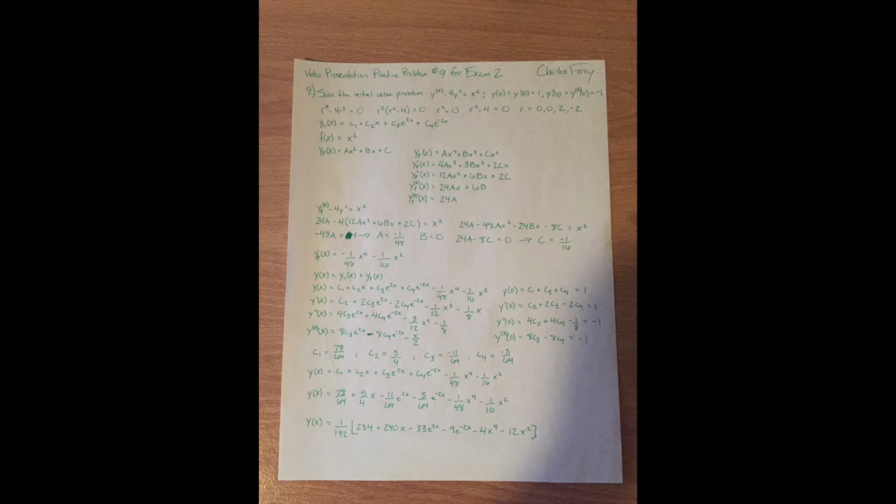Upon solving for these linear equations, we then get c sub 1 is equal to 78 over 64, c sub 2 is equal to 5 over 4, c sub 3 is equal to negative 11 over 64, and c sub 4 is equal to negative 3 over 64. Thus, the general solution is y of x is equal to c1 plus c2 times x plus c3 times e to the power of 2x plus c sub 4 e to the power of negative 2x minus 1 over 48 times x to the power of 4 minus 1 over 16 x to the power of 2.